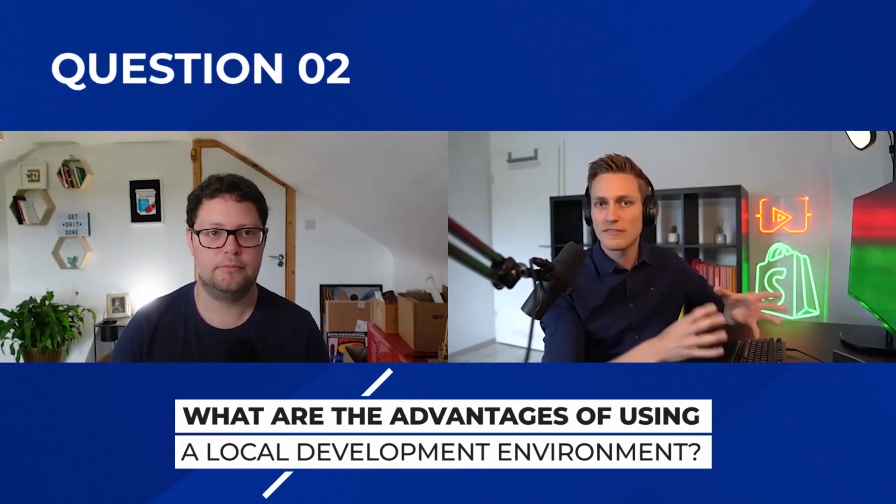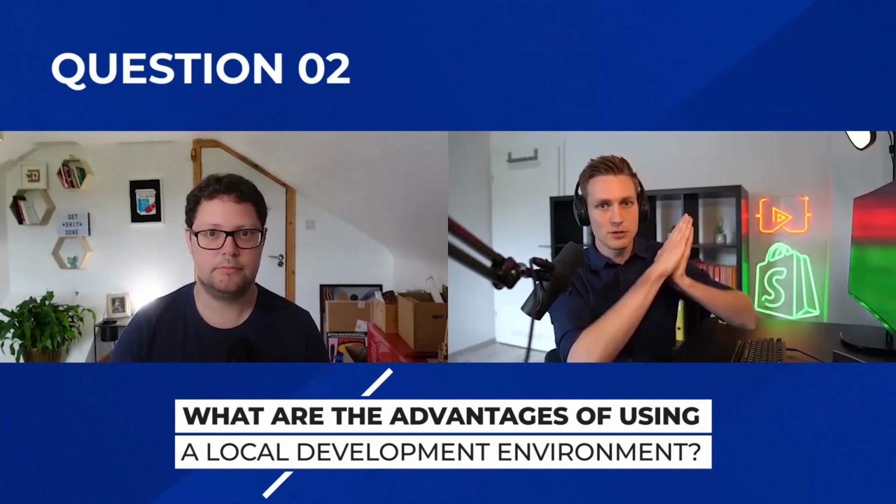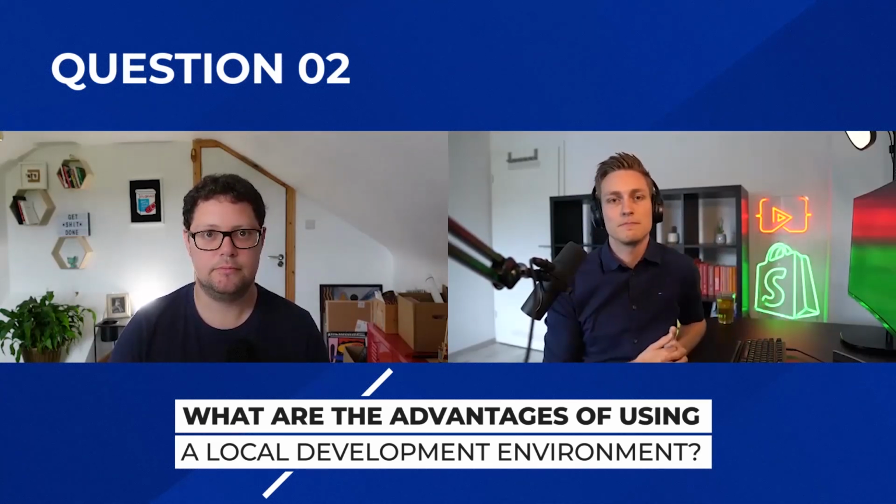Okay, great. That's pretty straightforward. So you said development store, CLI, a local code editor, and then also the GitHub integration. But maybe for someone who's completely new to this, a complete beginner, would you also like to touch a bit on the advantages of a local development environment instead of using the Shopify code editor, maybe?